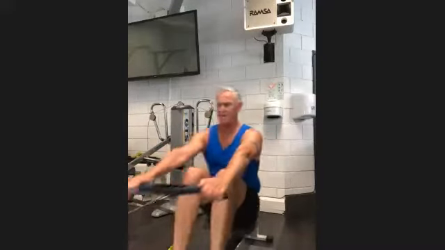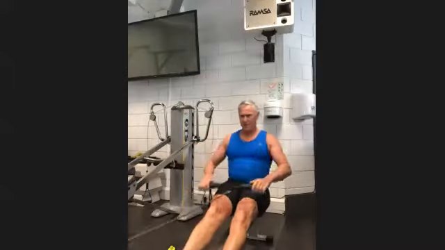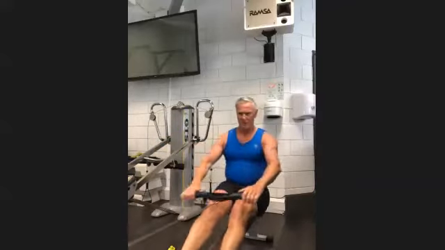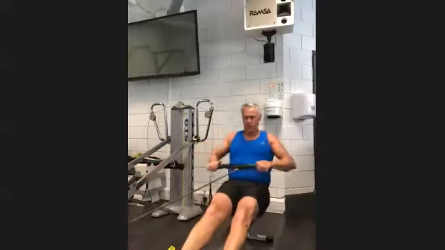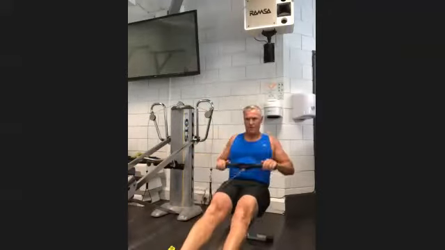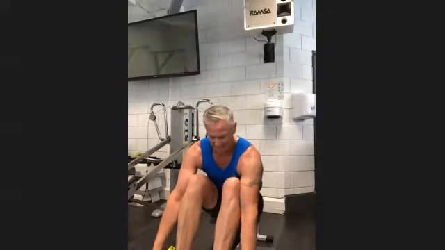Stay with that stroke rate 20 for 20 seconds. Easy off. Training block 1 is done.